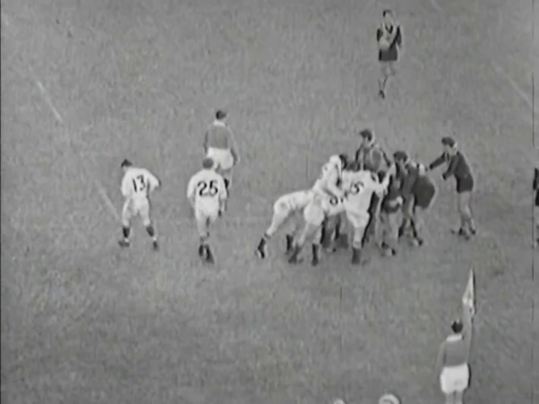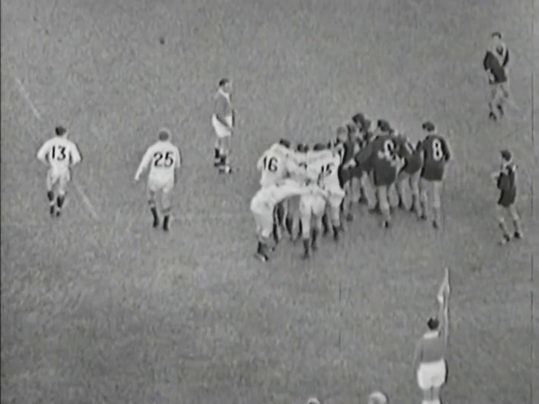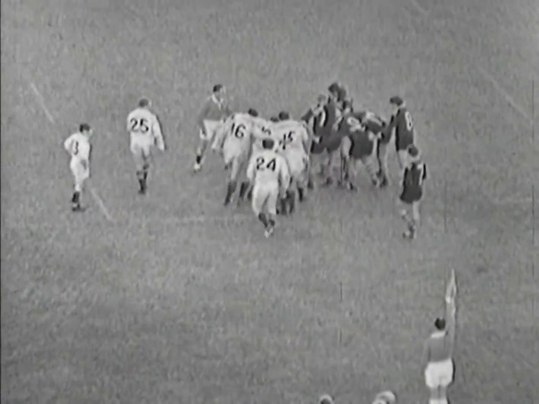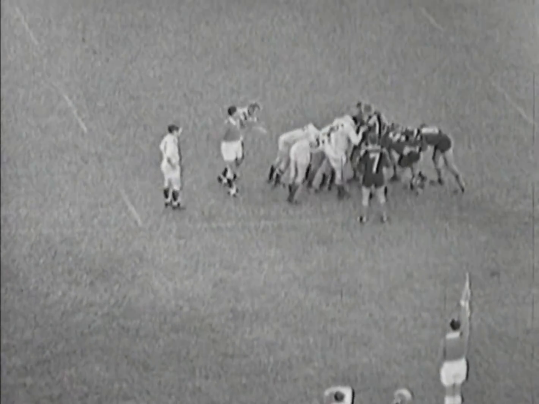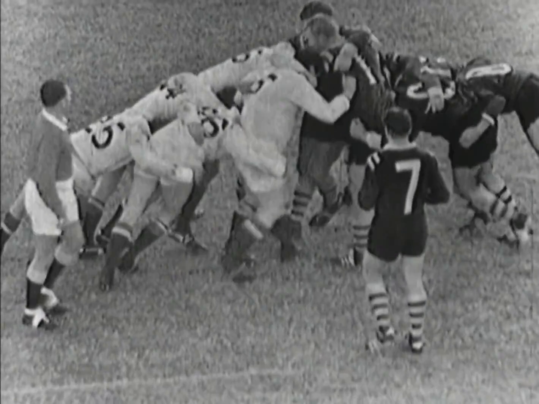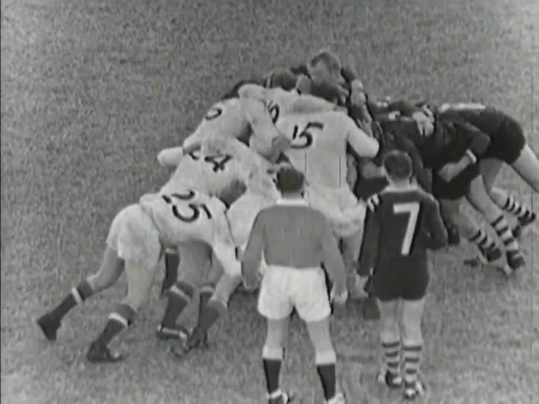Scrums favour Australia by 10-9 as the referee orders the scrum to come back in field. 10 yards in from touch. Australia have scored 3 tries to 1 and lead by 23 points to 5.